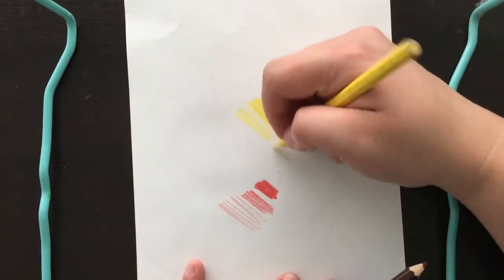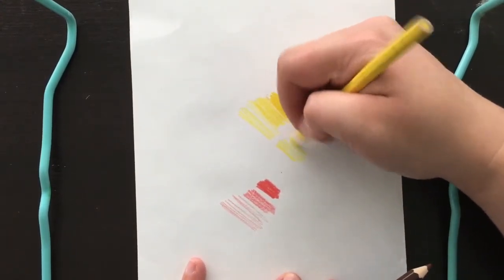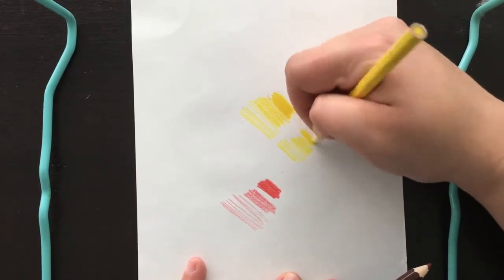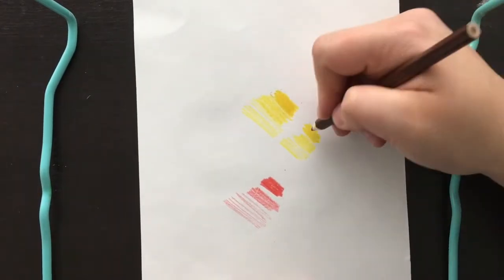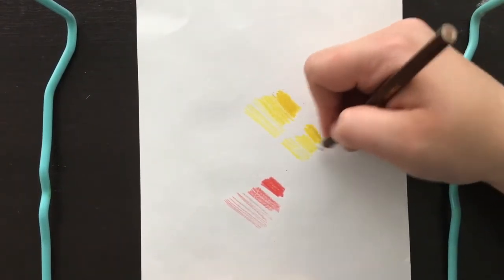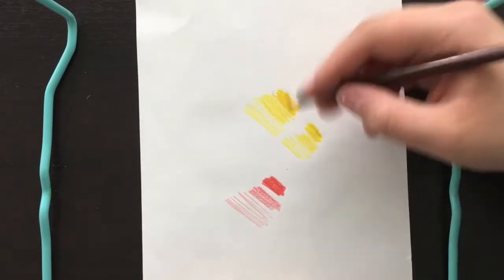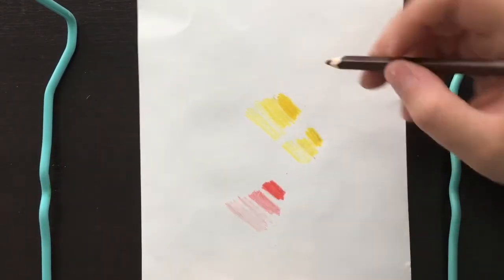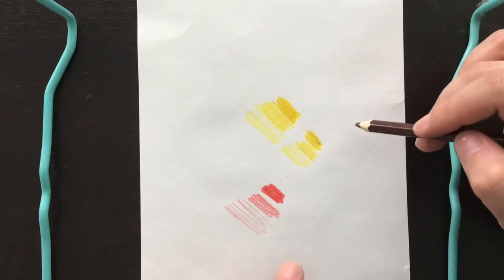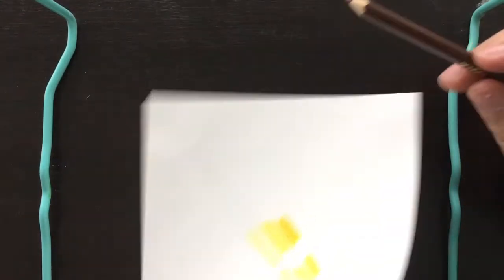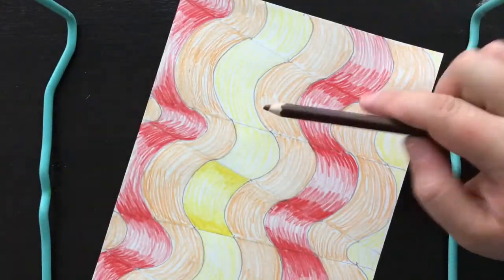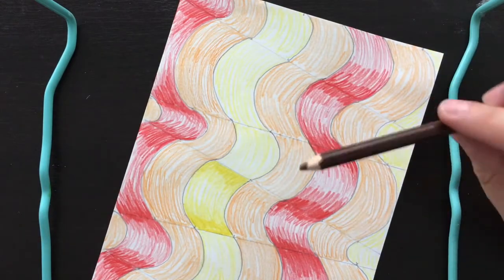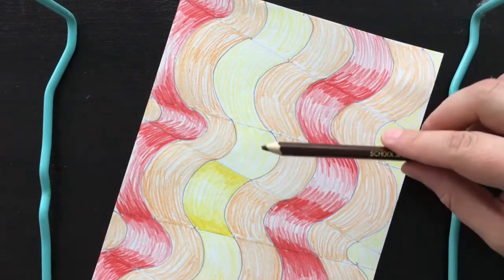I've got my light, a medium, and a dark. So I'll just go on top with my brown ever so slightly. Like I'm barely even coloring lightly. And that will help darken that too. All right, and don't lose that brown, because when we get to our shadows, we have one more shadow after we're done with this, and that's the black and the brown shadow. We are gonna need that, okay?